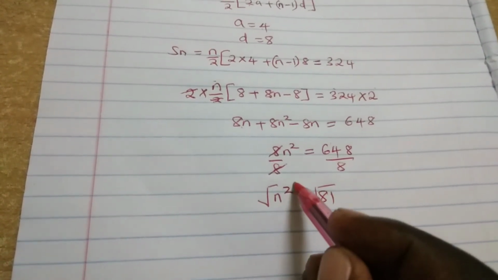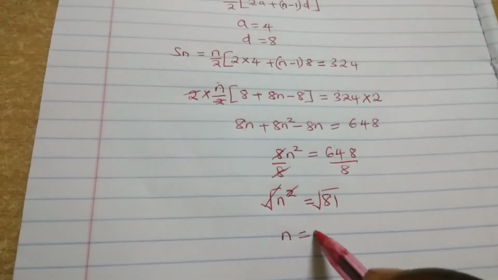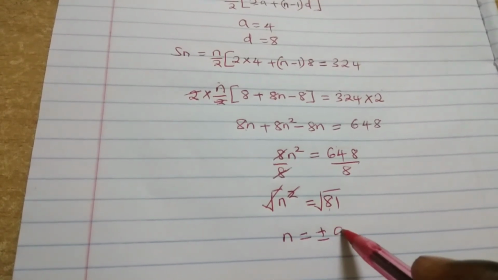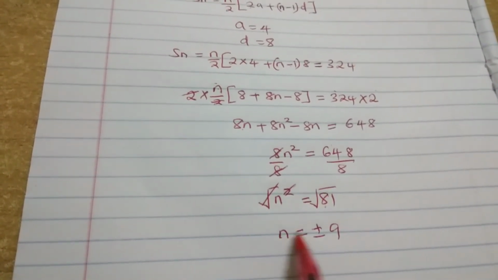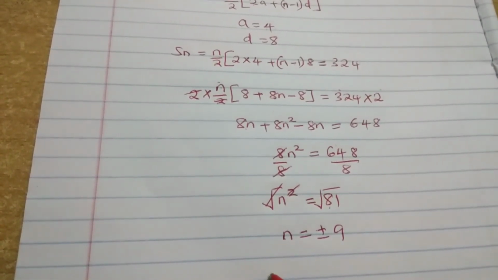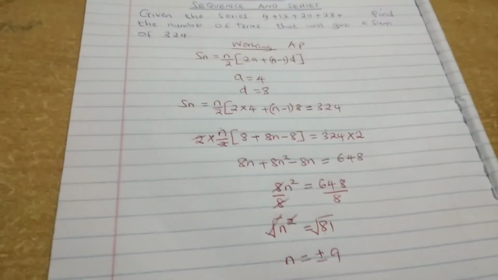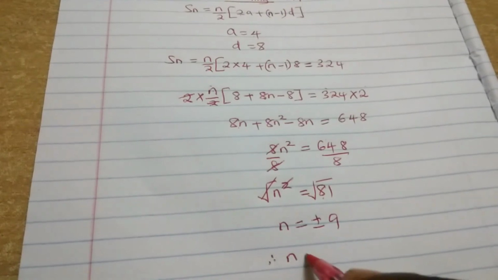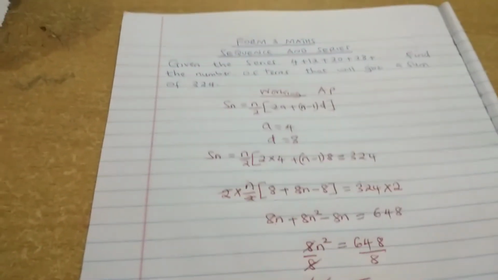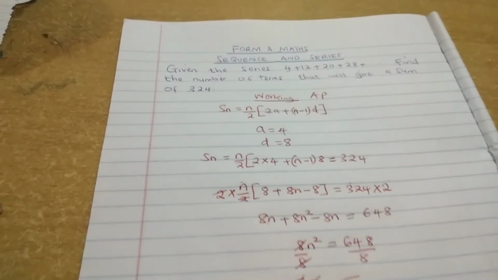In this case, the square and the square root cancel so that we have our n, and our n is going to be equal to plus or minus the square root of 81, and the square root of 81 is 9. So our n can be positive 9, our n can also be negative 9, but since the number of terms cannot be negative, we can conclude that n is going to be equal to 9. So this is the number of terms required to give us the sum of 324.